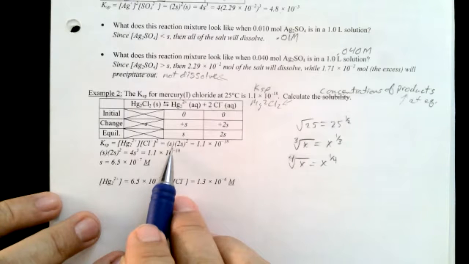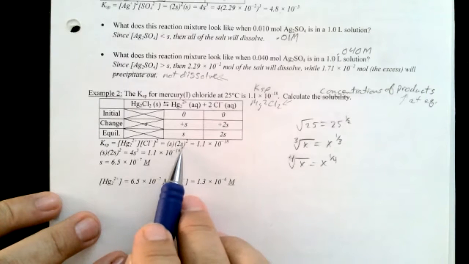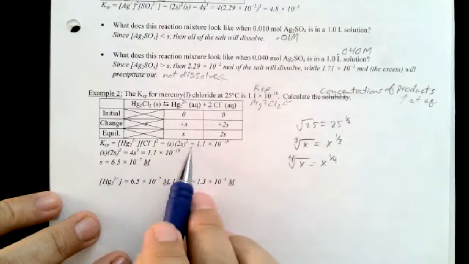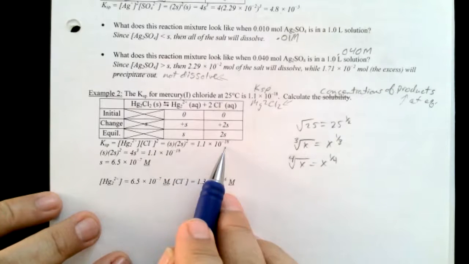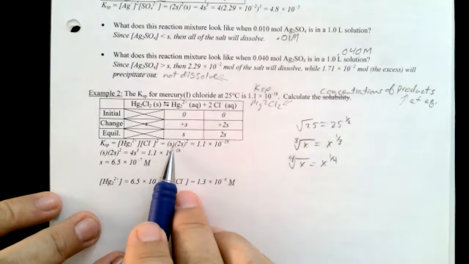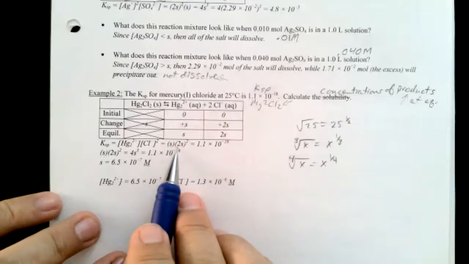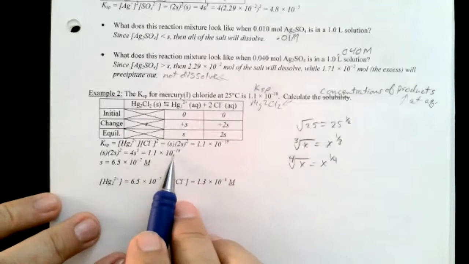And I'm pausing so everybody runs that through their brain, because that's an important point. Which is then equal to the value of K.